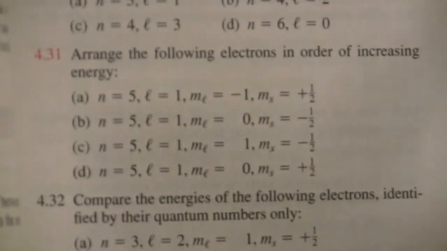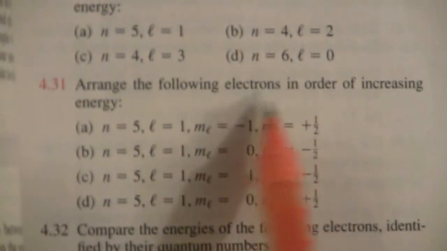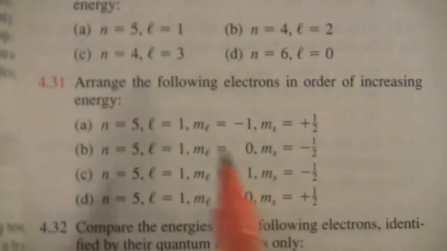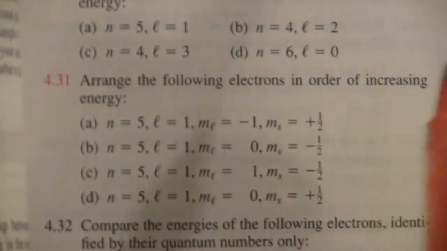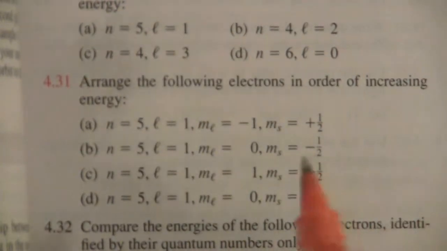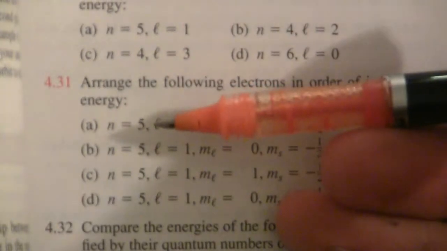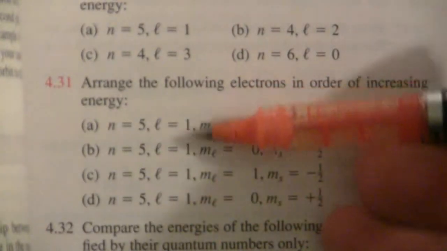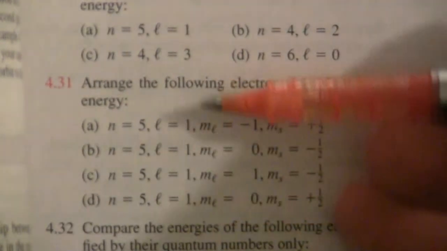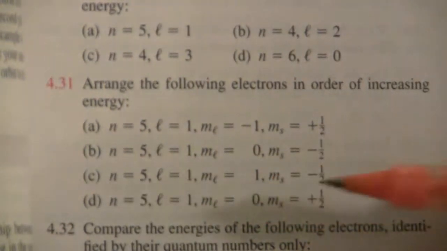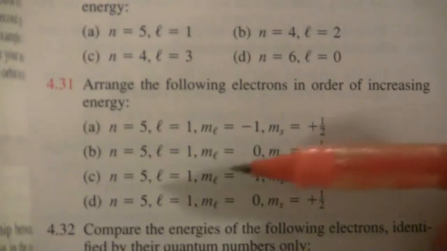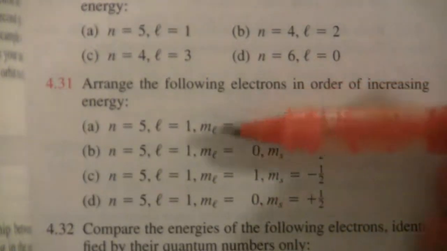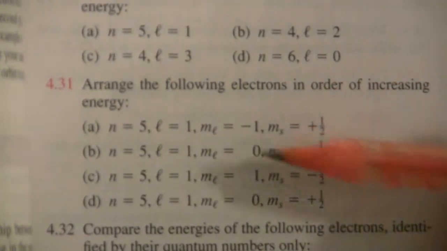Arrange these in order of increasing energy. We're again going by the n plus l rule, and you see right off the bat n equals 5, l equals 1 all across the board. So even though we have different values over here, all of these electrons have the same energy.